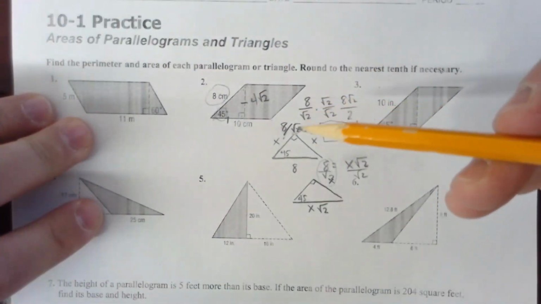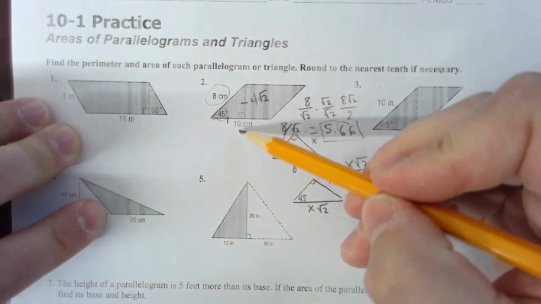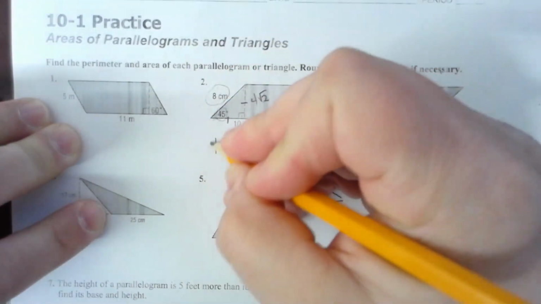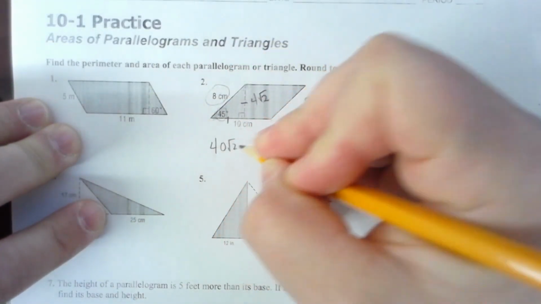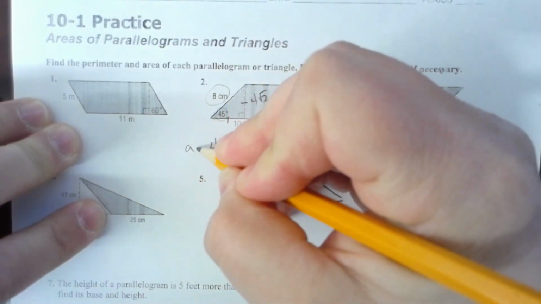But since I'm trying to find the area of this parallelogram, I'm going to do 10 times 4 root 2, and that just comes out as 40 root 2 centimeters squared. So this is my area for this one.